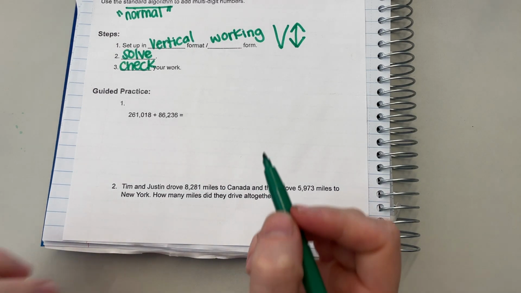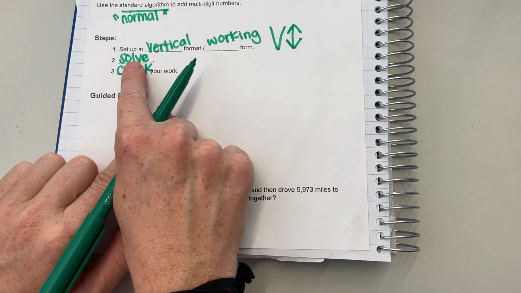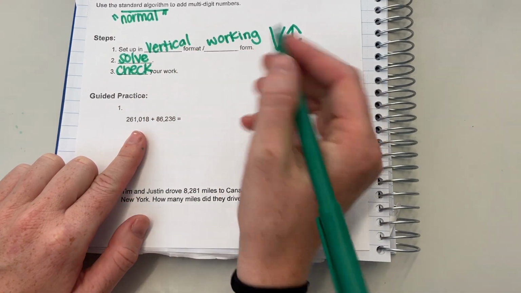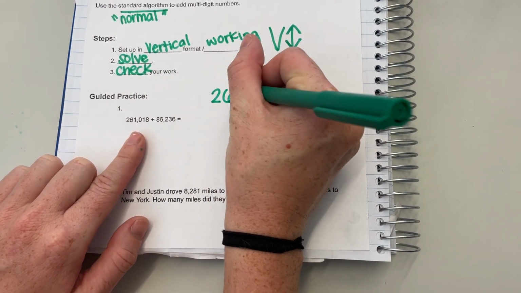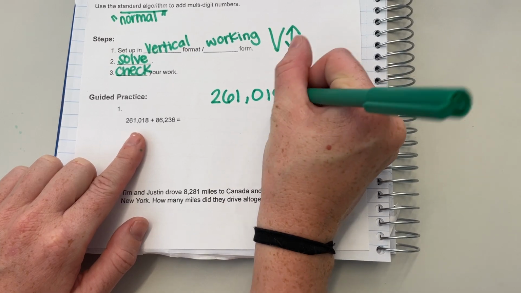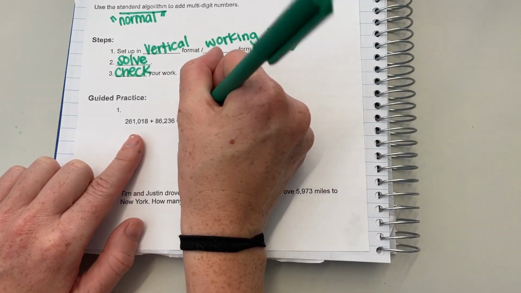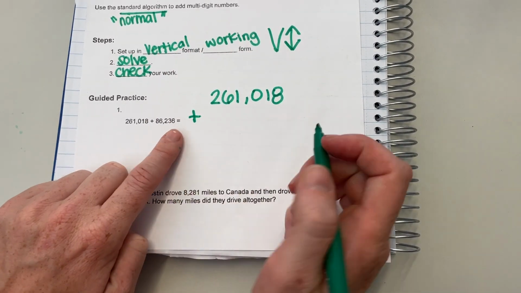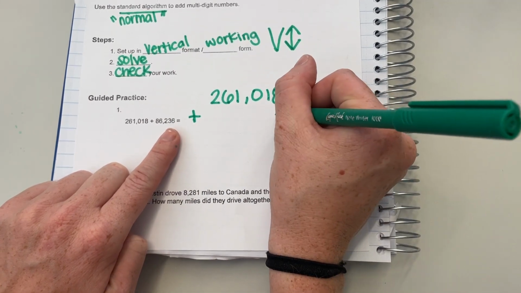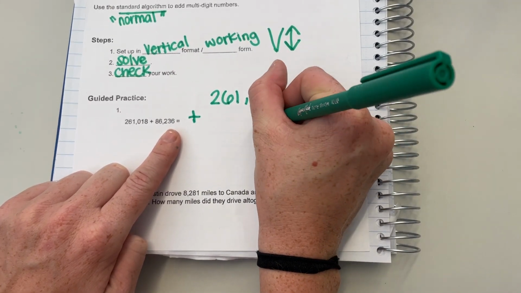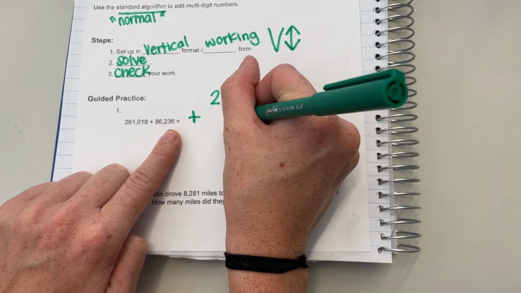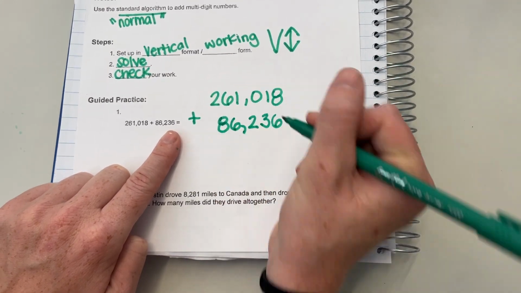Okay, I'm getting out a green pen, so you're going to be writing again. So get out your pencil. Step number 1, set it up vertically or working form. So I have 261,018 plus, and remember, we have to start lining up from the ones place. So I have 6, a 3, a 2, 6, 8, and a comma.